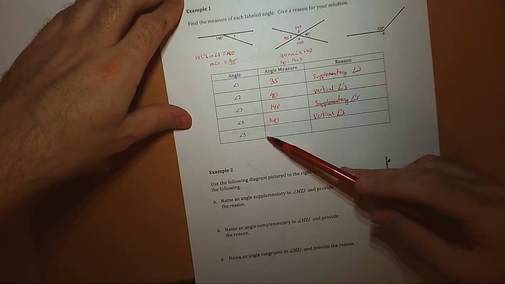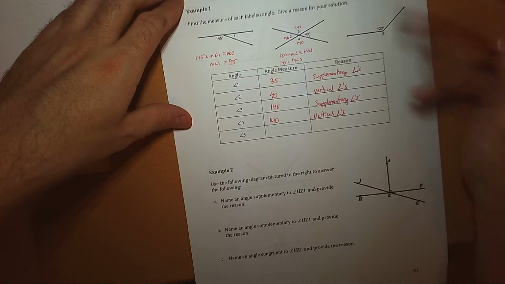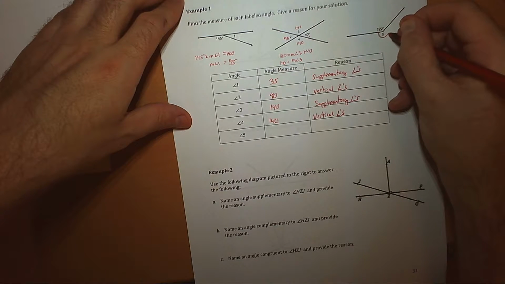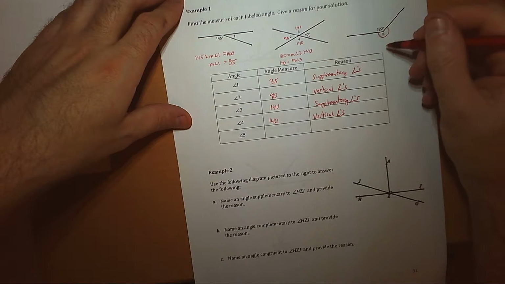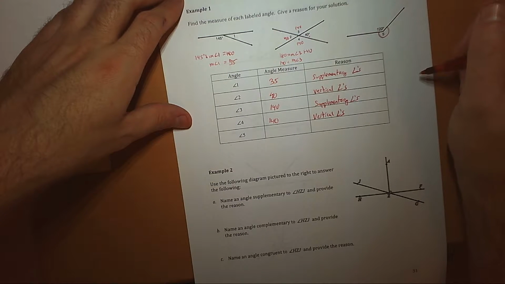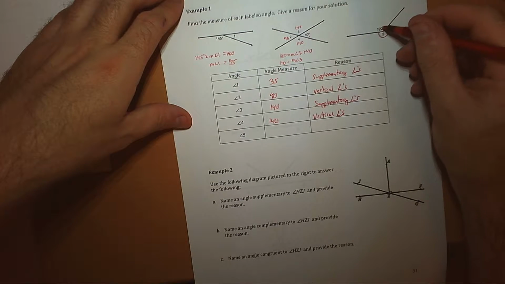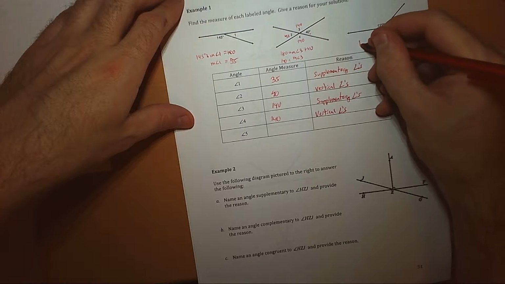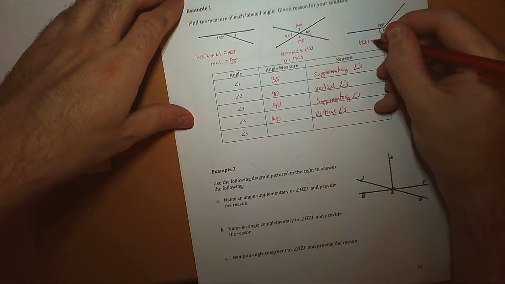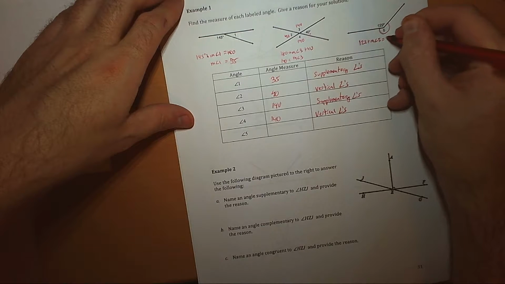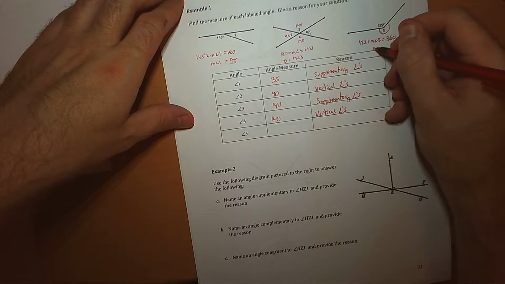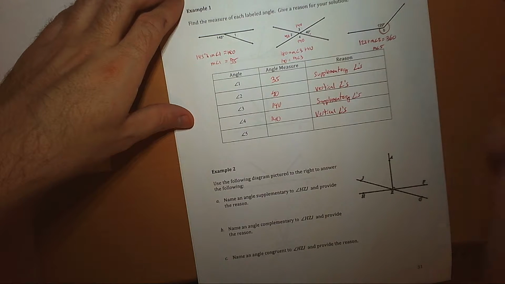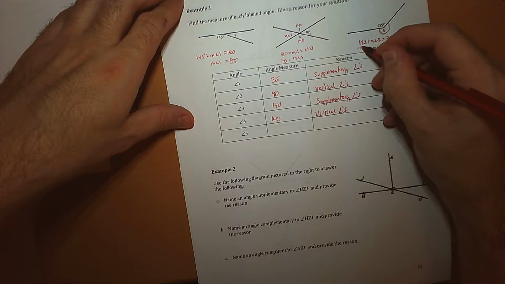Now looking here, number 5, angle 5 is this angle that's way out here. So now we have to decide, what is this? Well, this is actually the angles around a point. So we know this is 122 degrees. We know 122 plus the measure of angle 5 is going to equal 360. So if we subtract 122 from both sides, I'm just going to do the math right here.